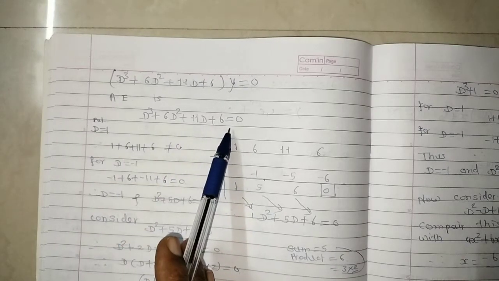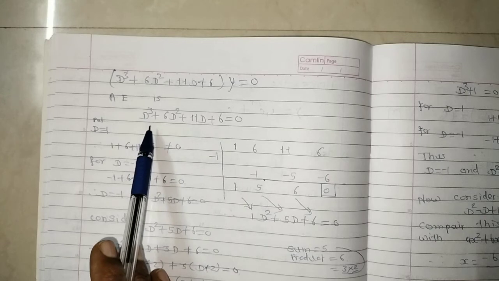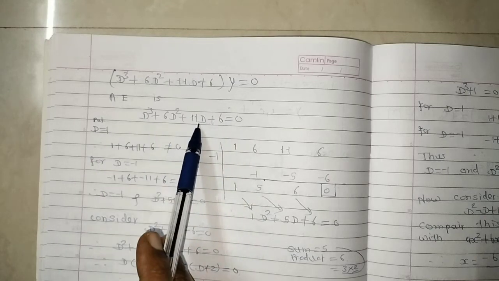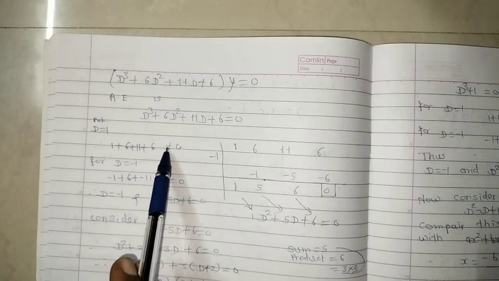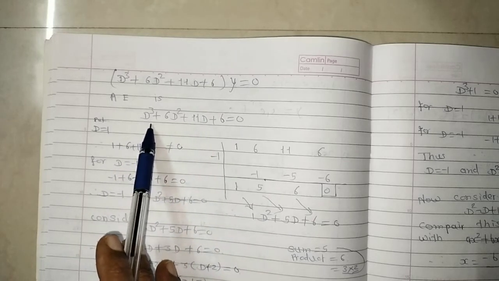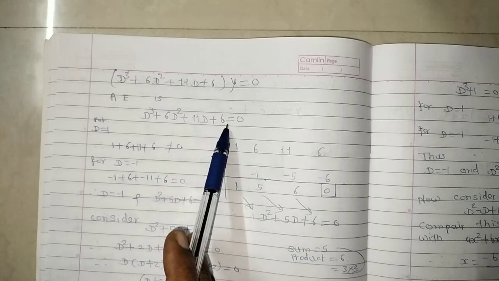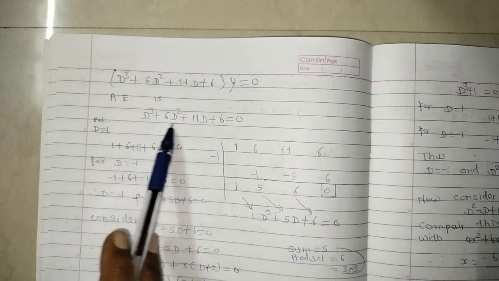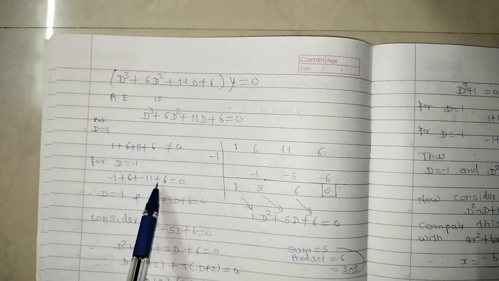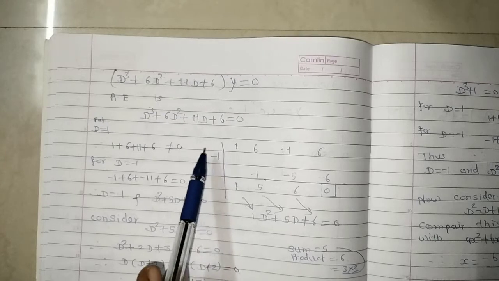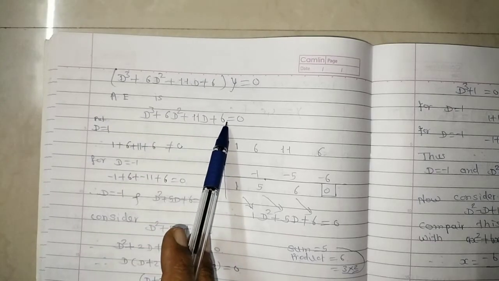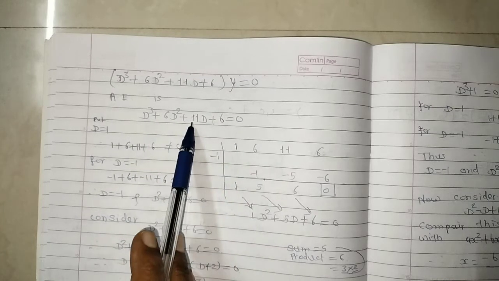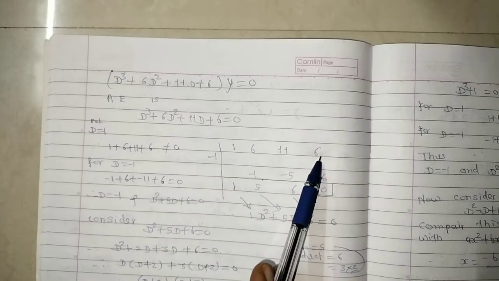For this cubic equation, we first check whether the equation is satisfied for D = 1. For D = 1, 1 + 6 + 11 + 6 is not equal to 0. Hence D = 1 is not a root of this cubic equation. For D = -1, this cubic equation is satisfied. So we take D = -1, and then we write the coefficients of this cubic equation, that is 1, 6, 11 and 6.